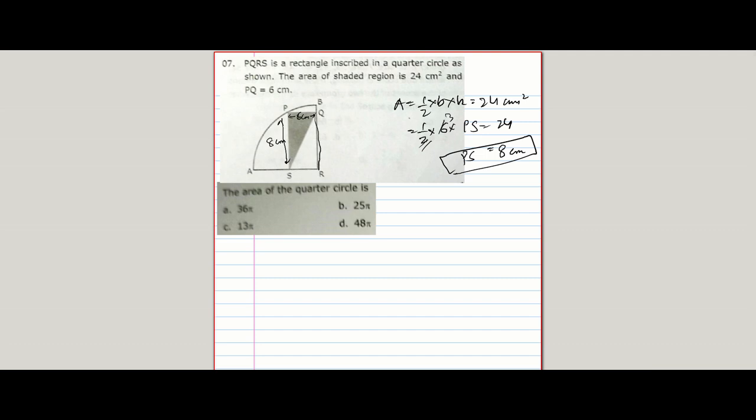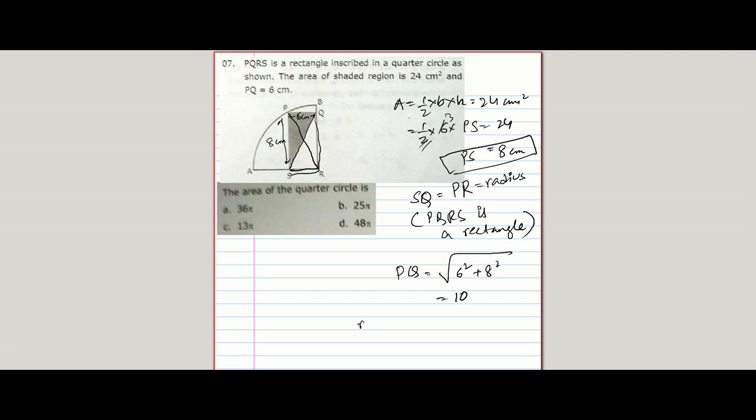Now since this is a rectangle, the diagonals will be the same, the length of the diagonals will be the same. So SQ is equal to PR, since PQRS is a rectangle. And what is PR? It's the radius of the quarter circle. Okay, so SQ will be root of 6 square plus 8 square, which is 10. So the radius is also 10 centimeter.